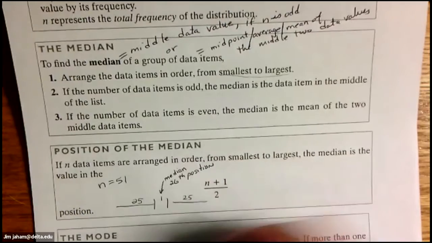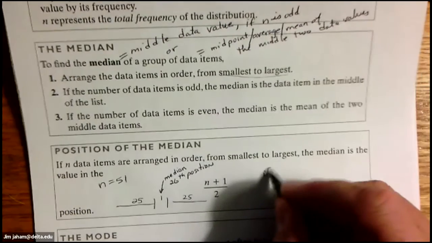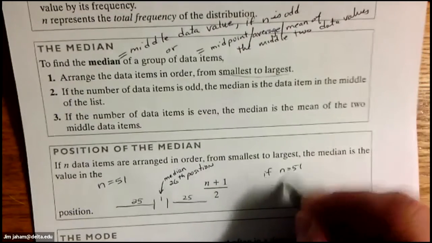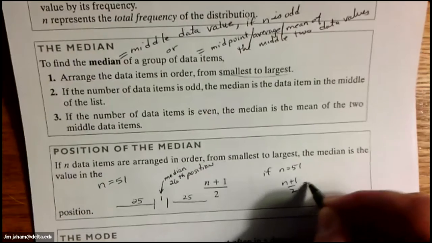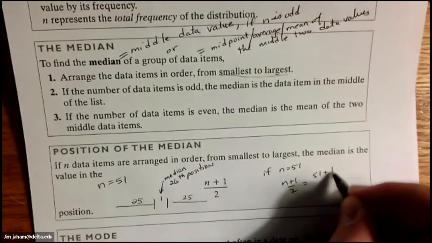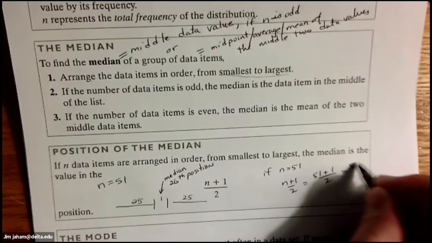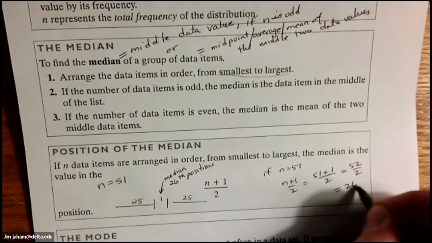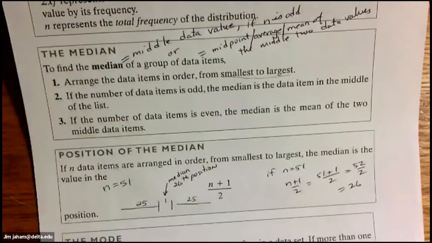And that's what this formula is doing here. If n is equal to 51, then n plus 1 over 2 is 51 plus 1 over 2. And that works out to be 26. So the median would be in the 26th position. So median is the middle data value, which is in the center.